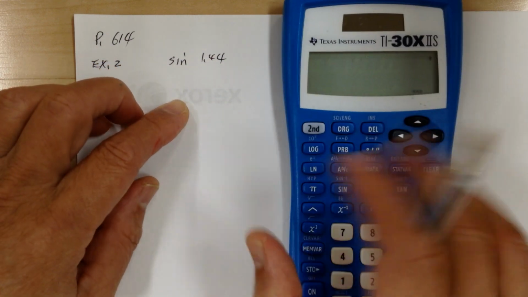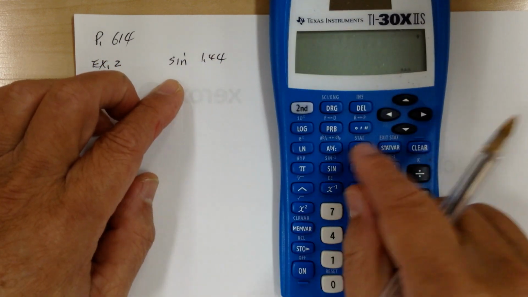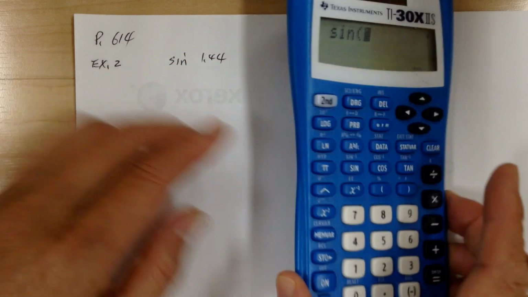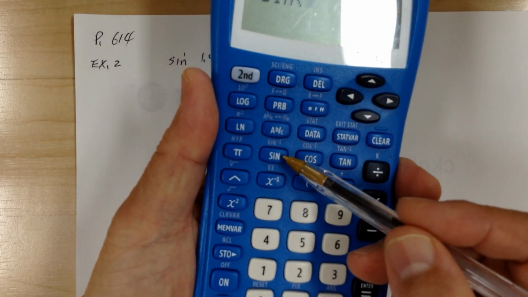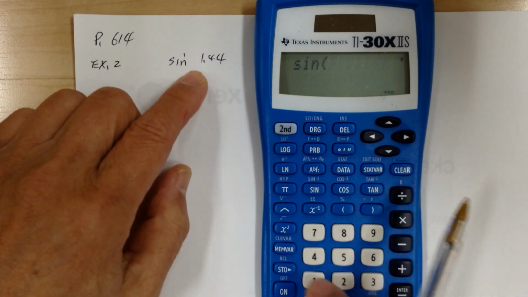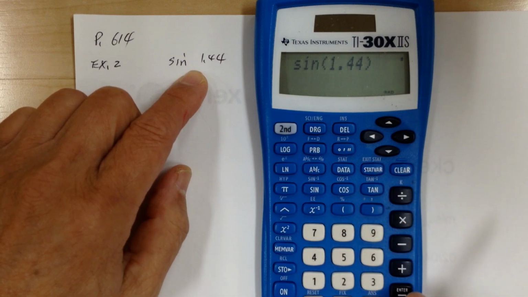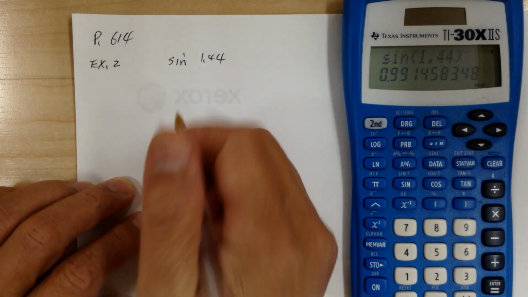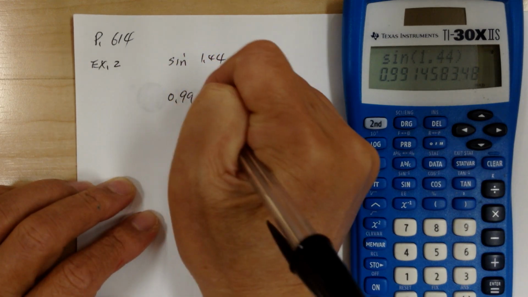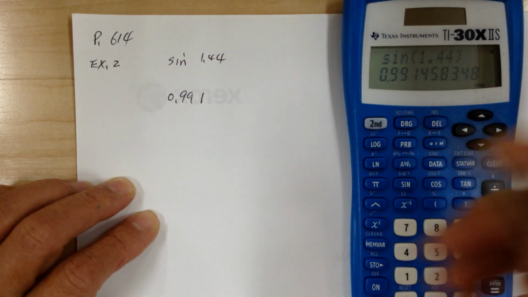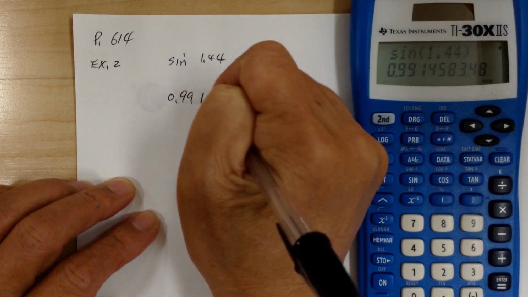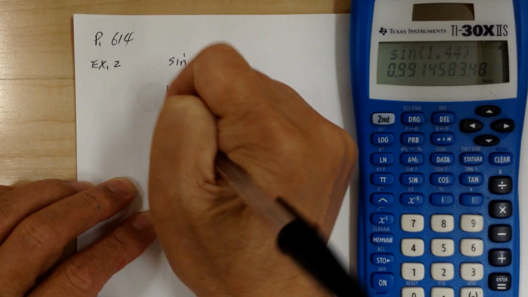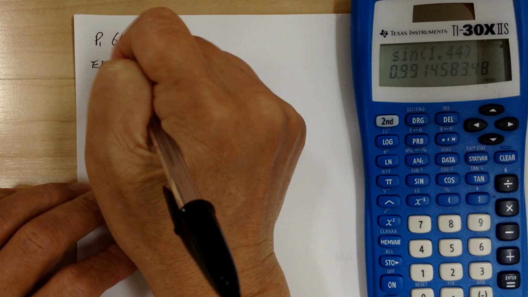So all you have to do is type in whatever you see. You go sine. So here's your sine function. Sine of 1.44 closing parentheses equal, and this one is 4 decimal places, so it'd be 0.99145. So you have to round it up, so it'd be 0.9915. And that's it.